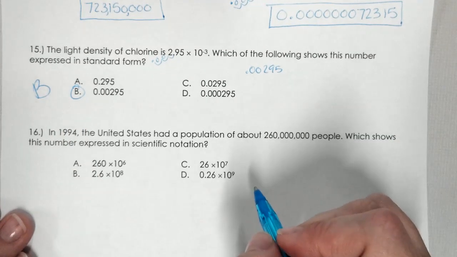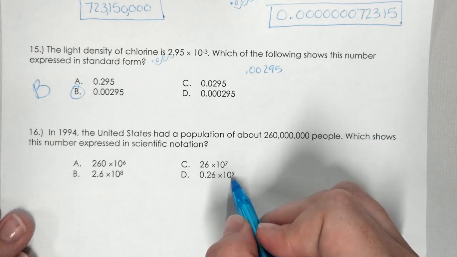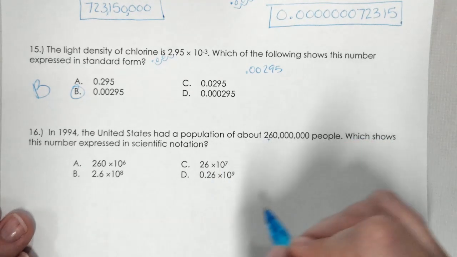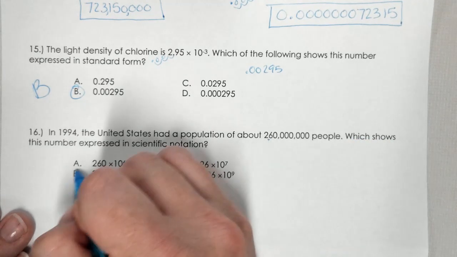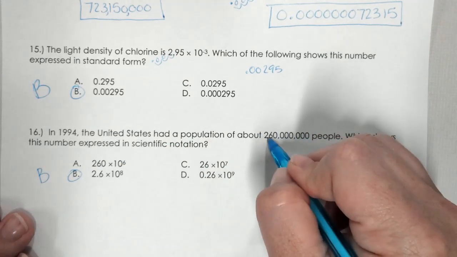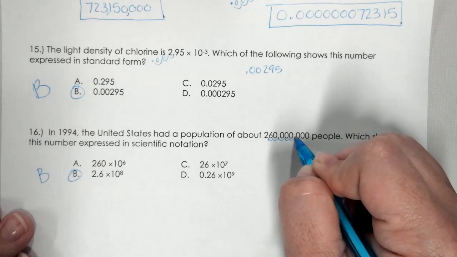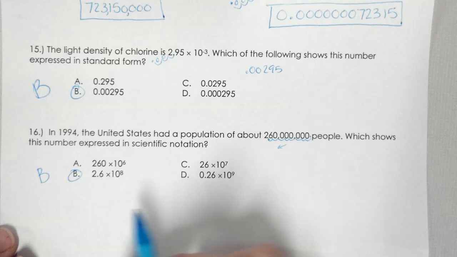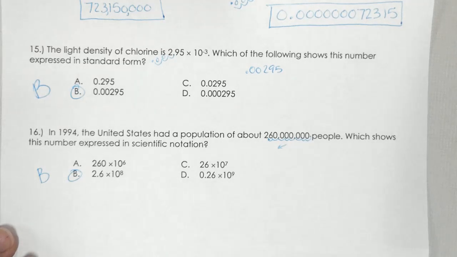Last one. Again, it should be a positive number, and they all are. So here's where I want it, 2.6. Well, the only one that has a 2.6 is B, so that's my only option for a correct answer. 1, 2, 3, 4, 5, 6, 7, 8, which it was moved 8 times to the left, so that is correct. All right, good luck on your test, guys.